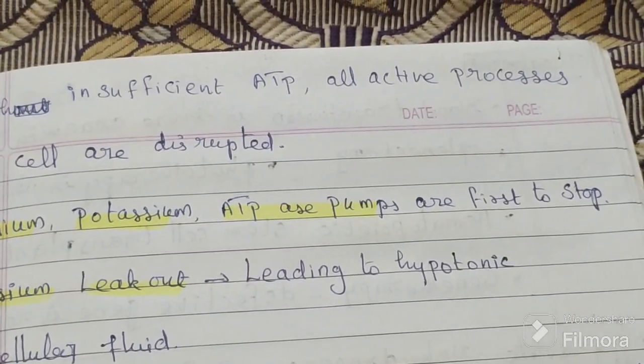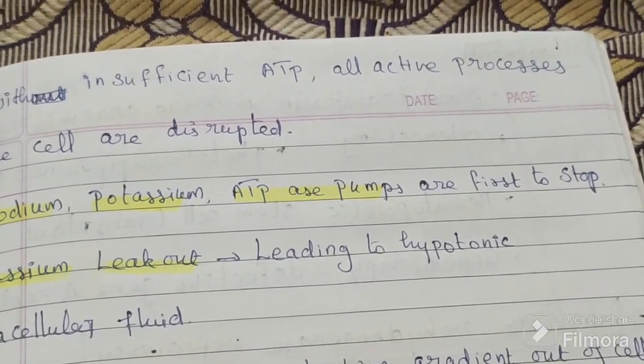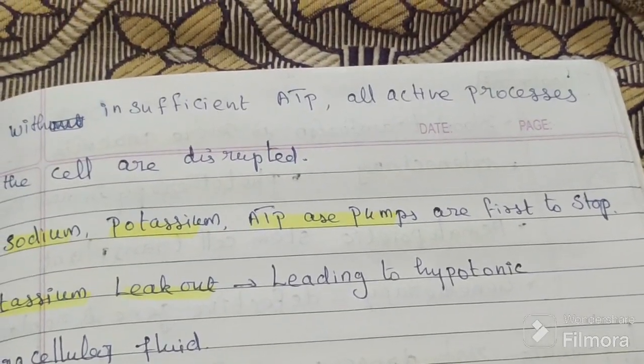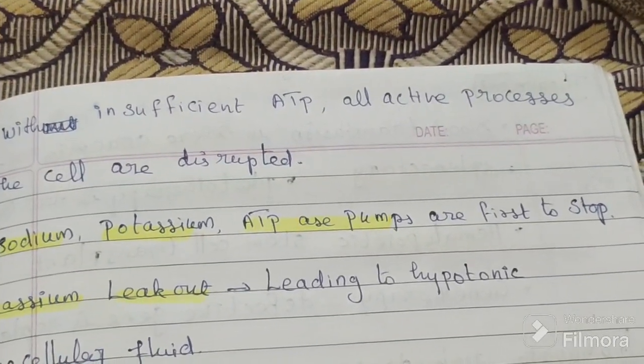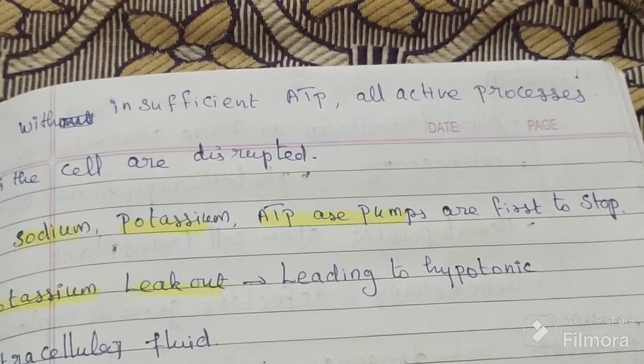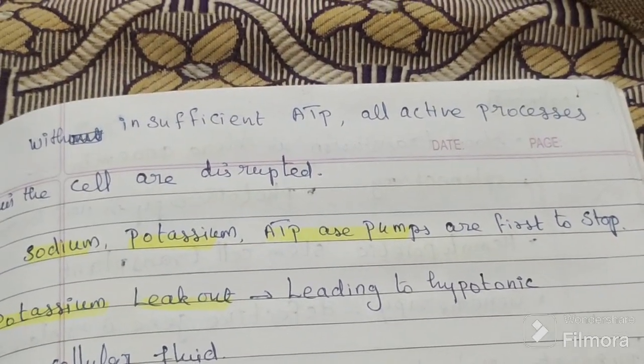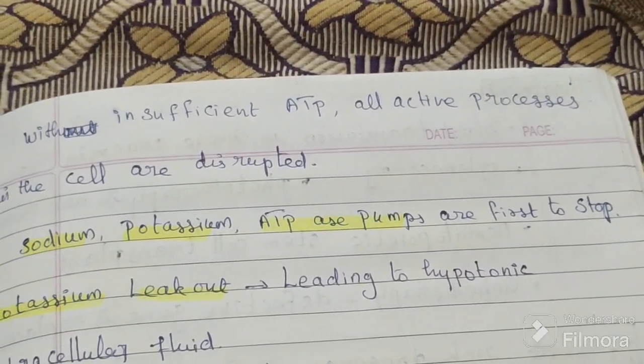Sodium potassium ATPase pumps are the first to stop.